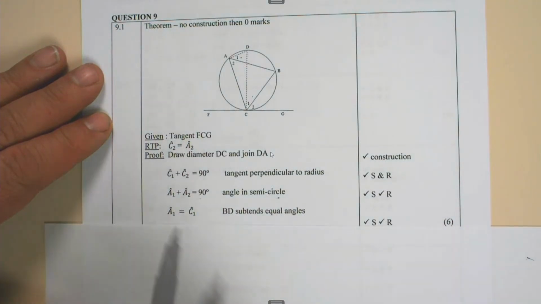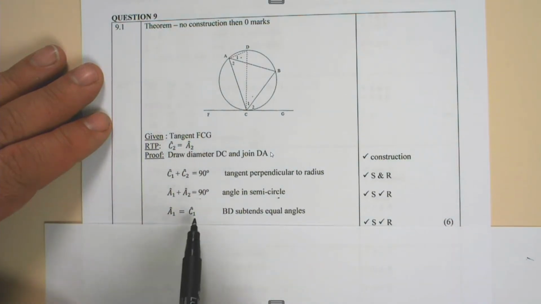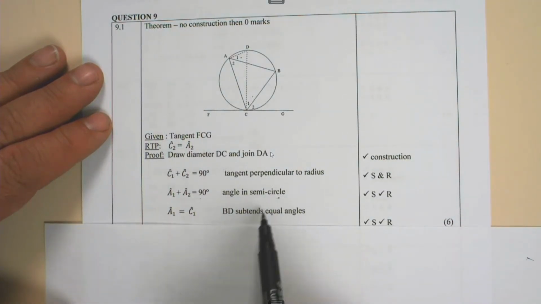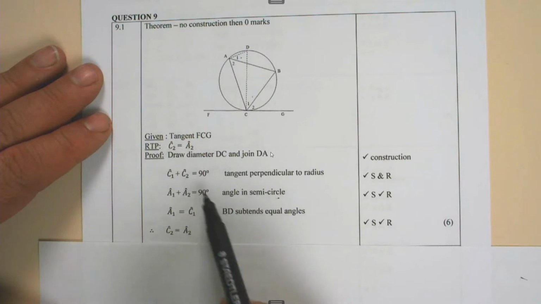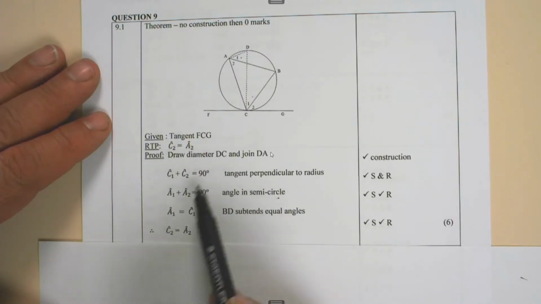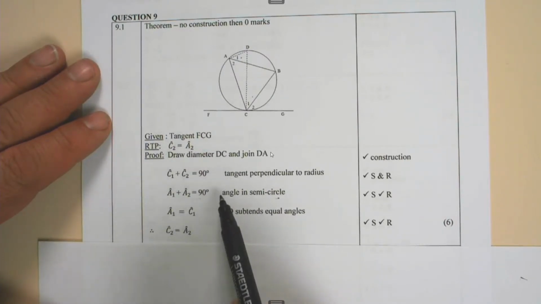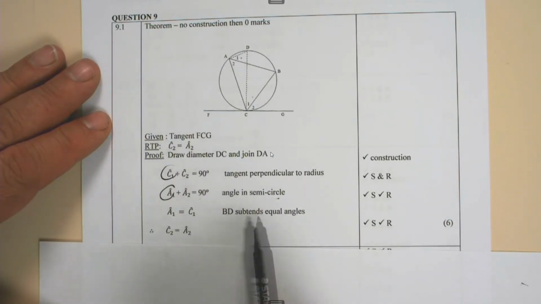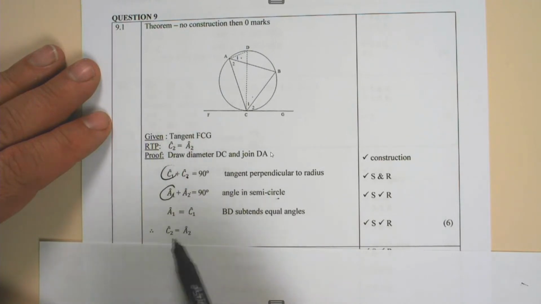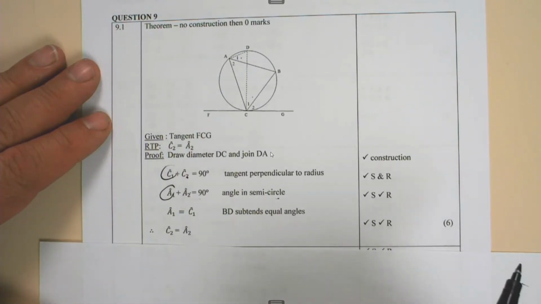So 1 mark for the statement A1 equal to C1, and 1 mark for the reason, BD subtends equal angles. Therefore we can conclude that C1 plus C2 is equal to 90 degrees and A1 plus A2 is equal to 90 degrees, but C1 is equal to A1 because of that reason, therefore A2 must equal C2, and that is what we're supposed to prove.